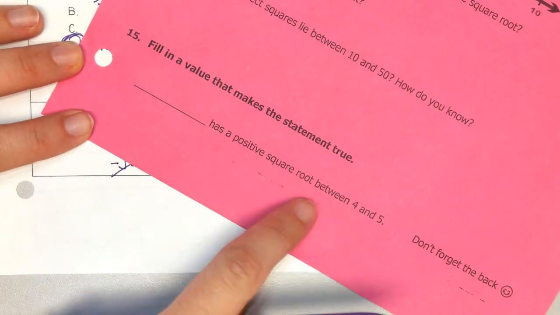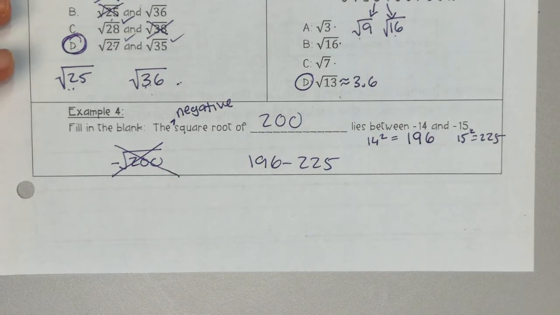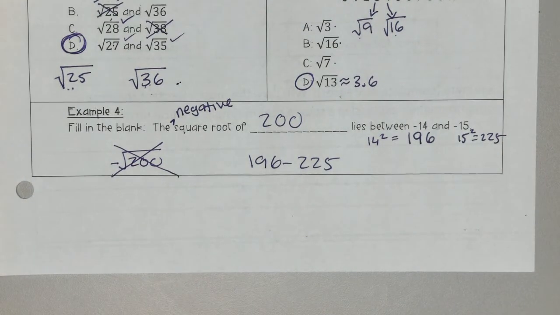15 says has a positive square root, so you don't write that square root sign. You will also have one like this on your test or your quiz. Don't write the square root sign in that blank or I will mark it wrong, because then you're taking double square roots. There's also one like this on your task cards today. Okay, what questions do you guys have? It's a lot of information, but you can use your calculator. No? Okay, flip it over. This is where it gets hard.